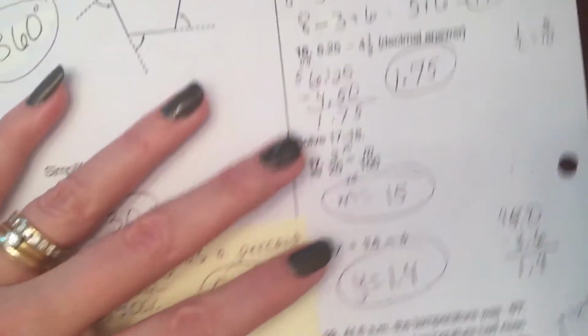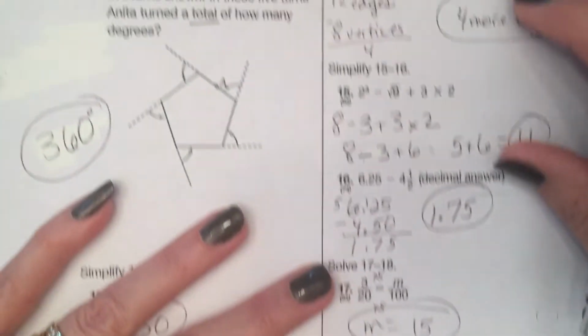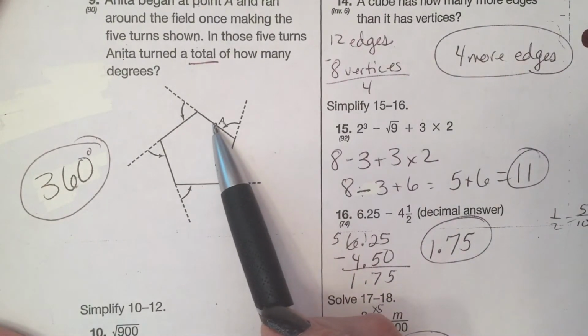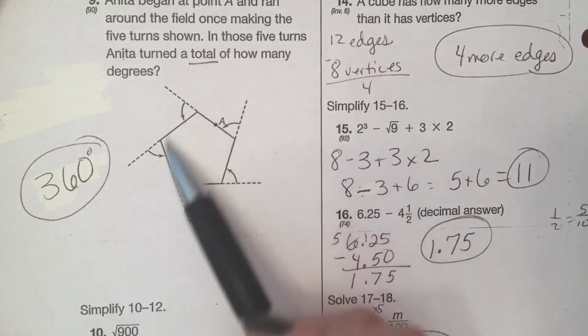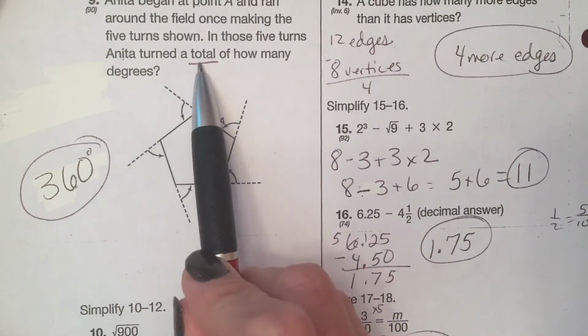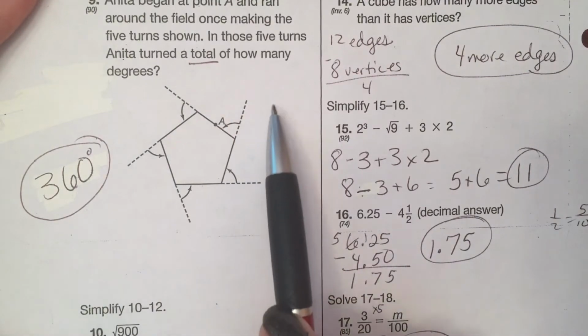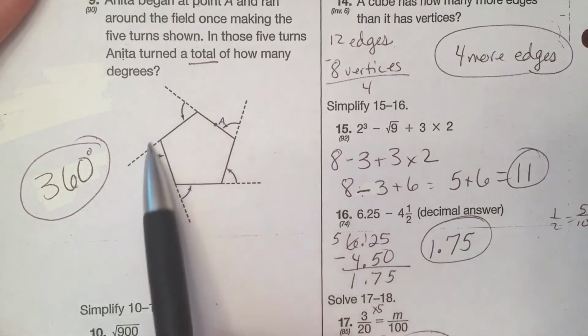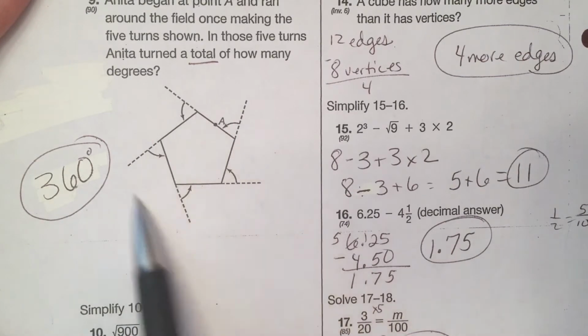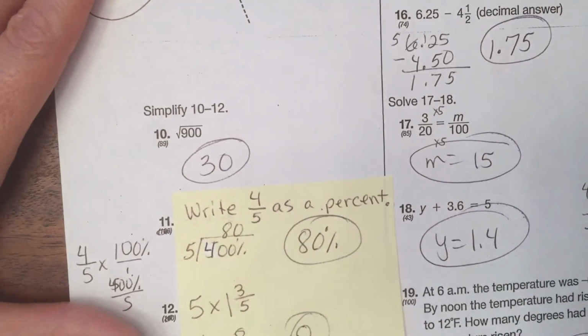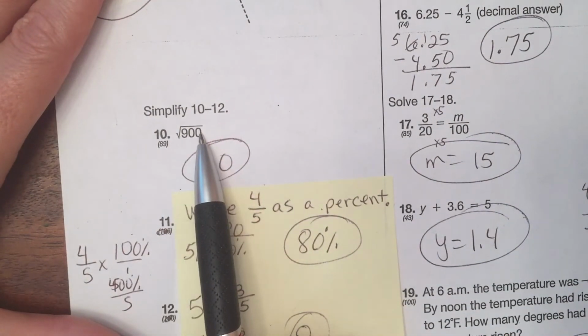Okay, now we've got a pentagon here. Anita began at A. She ran around the field once, making the 5 turns shown. In those 5 turns, Anita turned a total of how many degrees? Total. So when she went from here all the way around back to A, she went a total of 360 degrees.